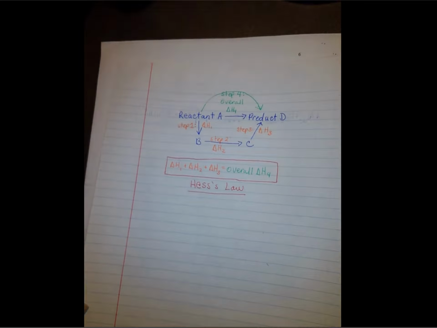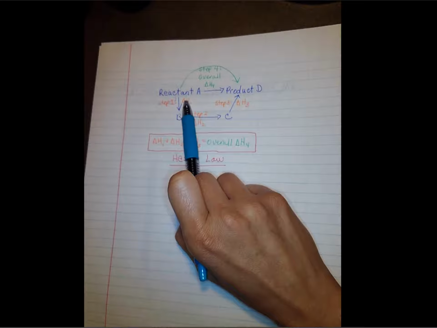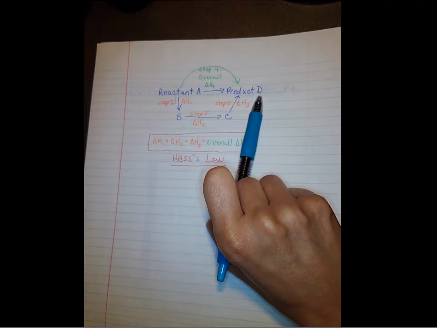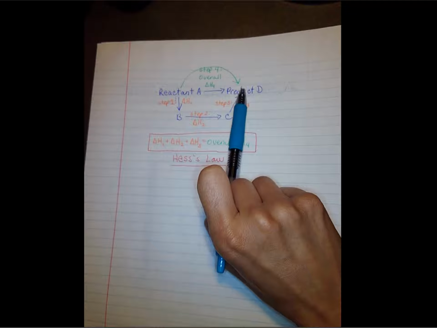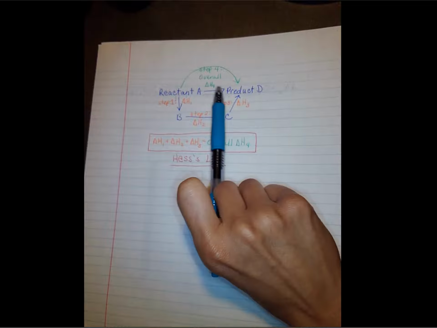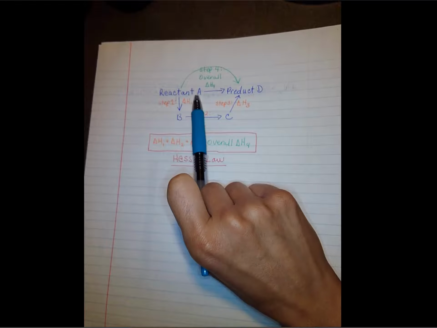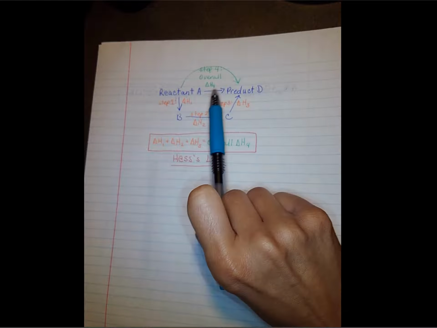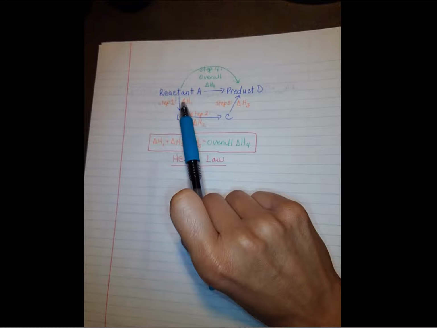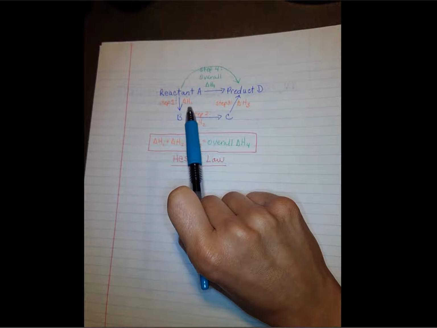If you look at this equation, reactant A eventually yields product D. There is an overall change in enthalpy for this entire reaction. However, intermediate steps do exist to make reactant A product D. Step 1, in order to convert reactant A to B, there is a change in enthalpy 1.